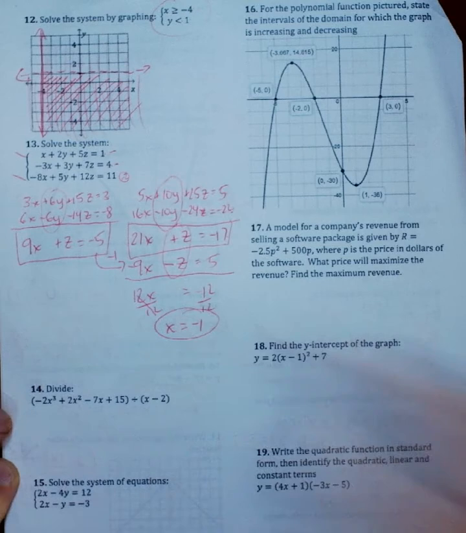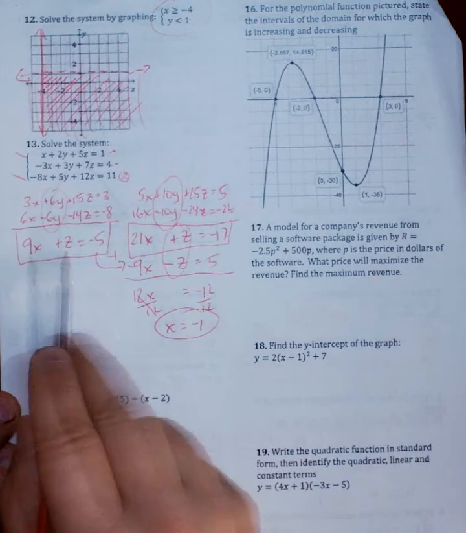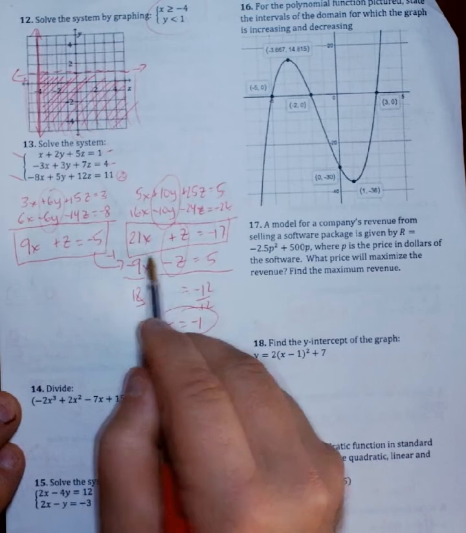Now I'm not done because I need to figure out what the y and the z are. And so I'm going to use this equation, I know what x is. I'm going to use this equation right here. Let me use this one here.